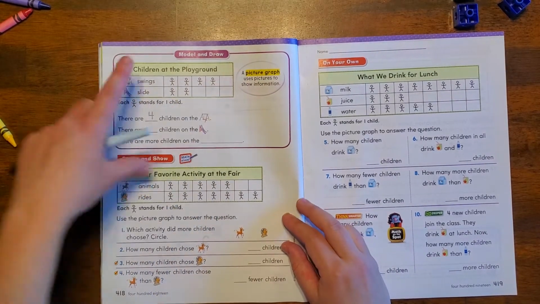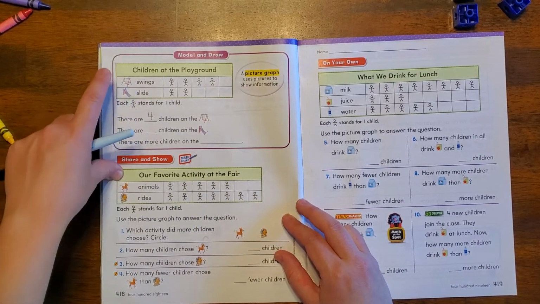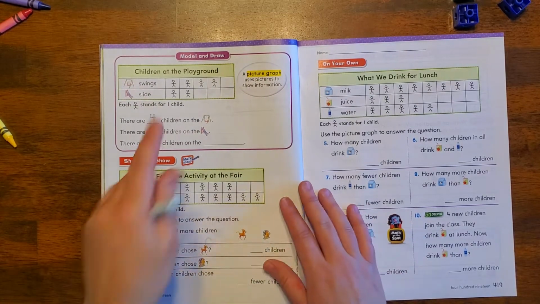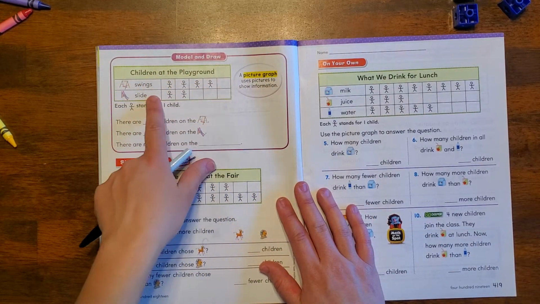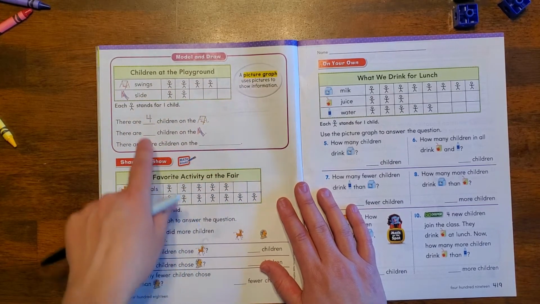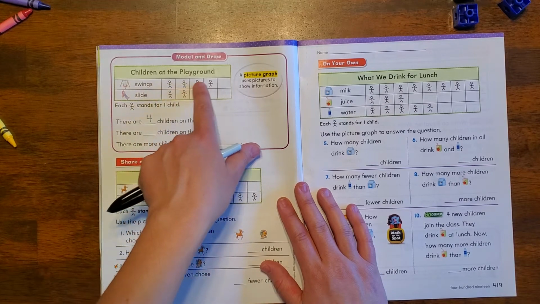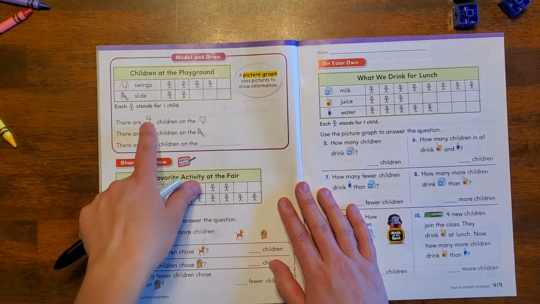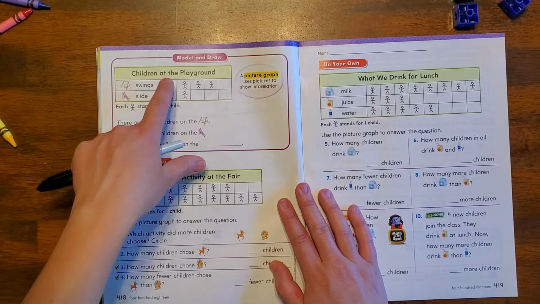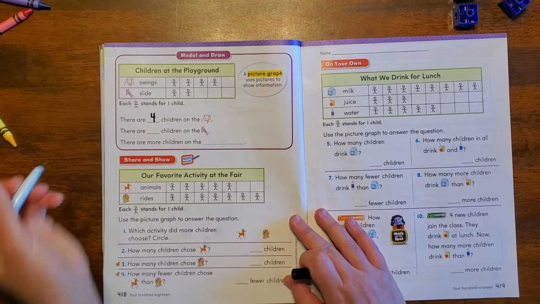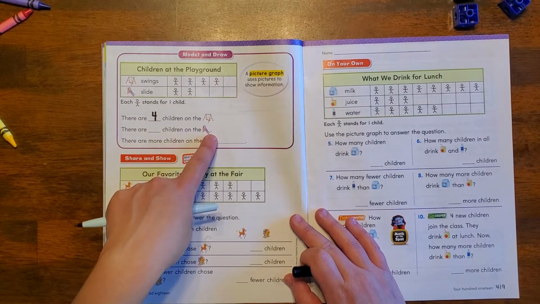So children at the playground, how many of them are on the swings? And how many of them are on the slide? So you can already tell that there are more kids that are on the swings because the number of kids goes farther over here. So there are 4 children on the swings. 1, 2, 3, 4. There are blank children on the slide.